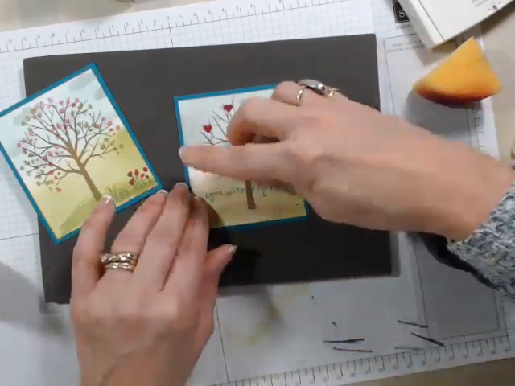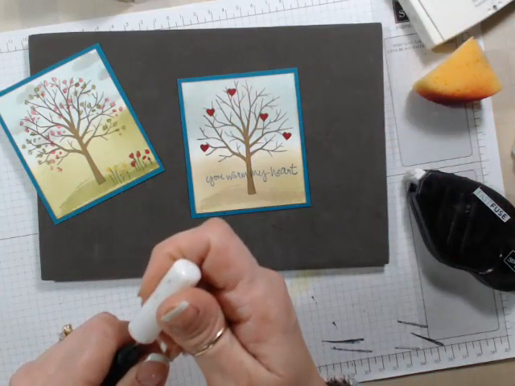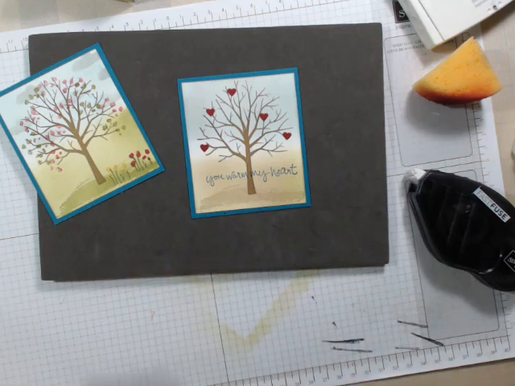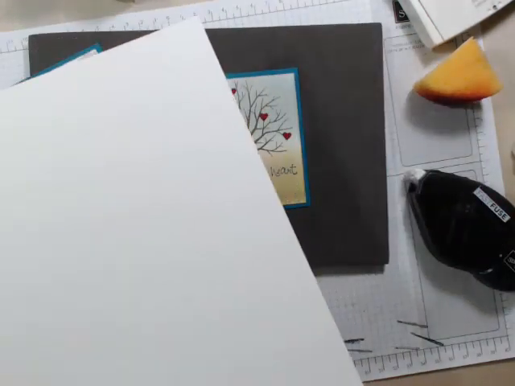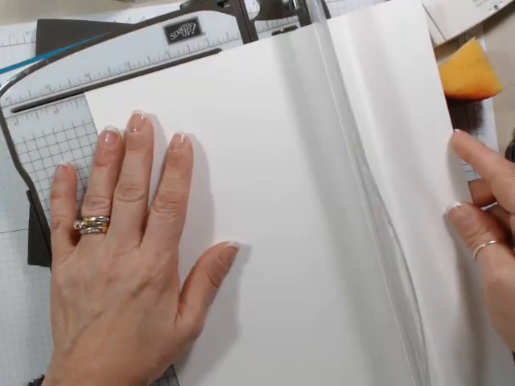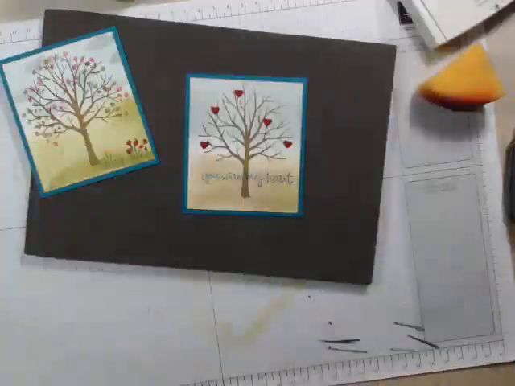Here we go. So now that is done. Let's complete those, and then we can move along. It's going to be easier. So the heavy Whisper White cardstock, I'm going to take this and cut that at 4 1/4, right in the center here. So now we've got 2.